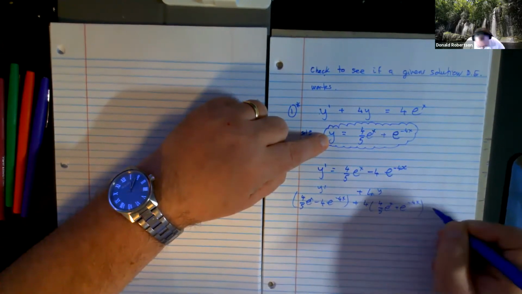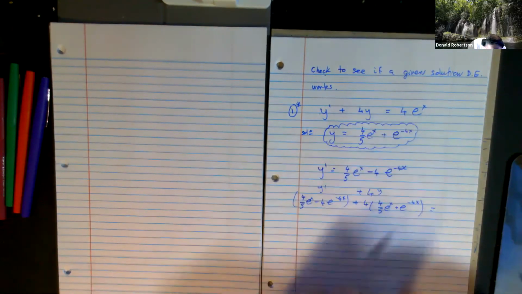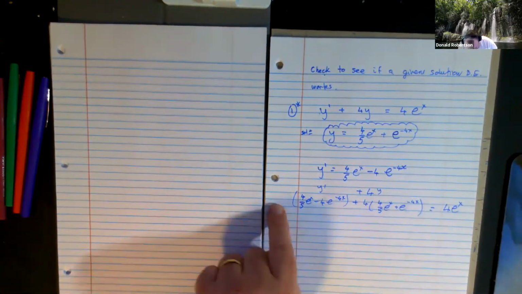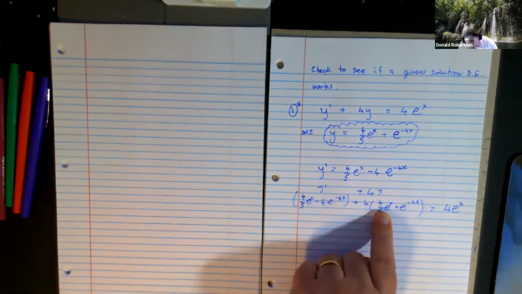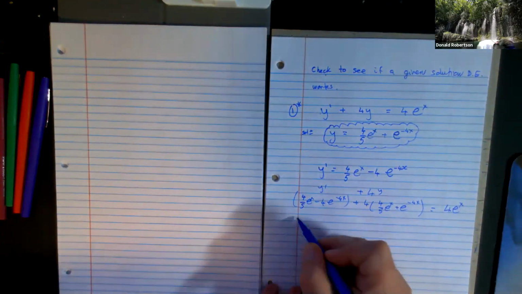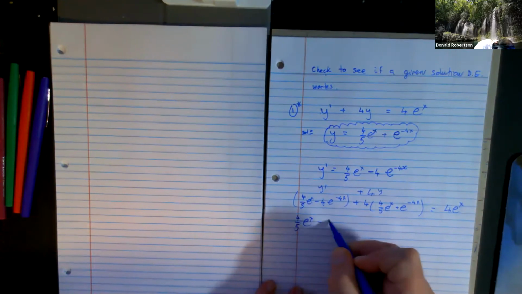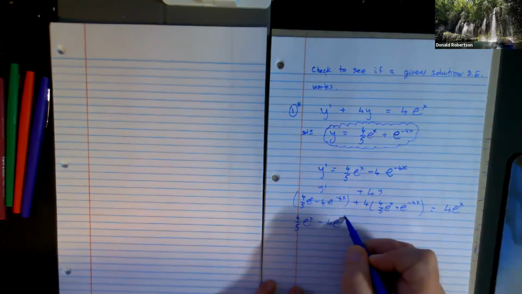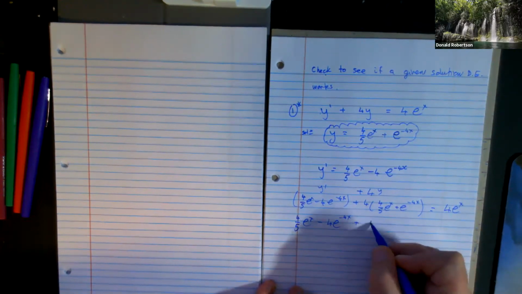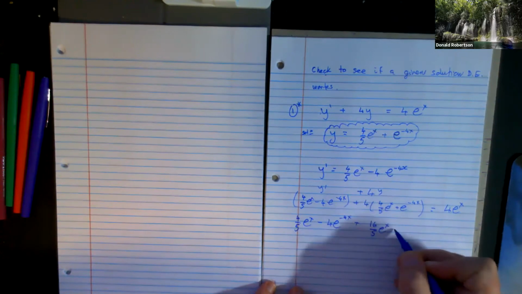If this works, shouldn't all of this equal that? So what I'm going to do is multiply this all out, collect like terms, and if things turn out good, it should equal that. So let's see what we have. 4/5 e to the x, take away 4 e to the minus 4x, 4 times 4 is 16, so it's 16/5. 4 times 4 is that guy.